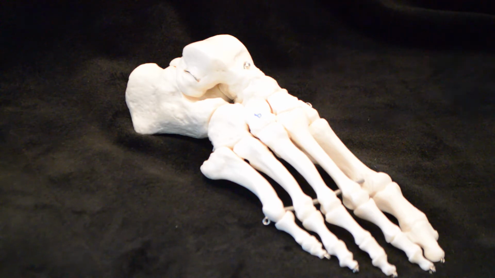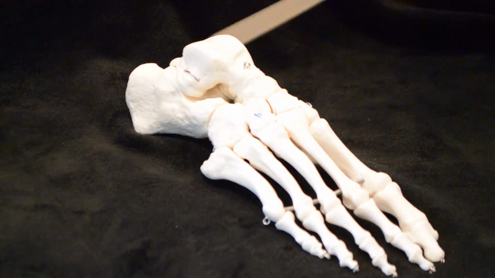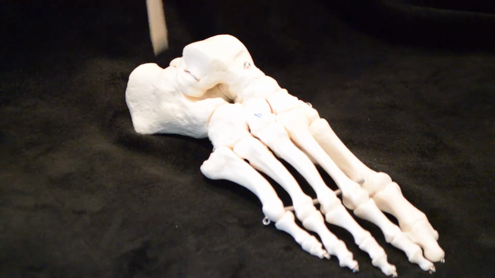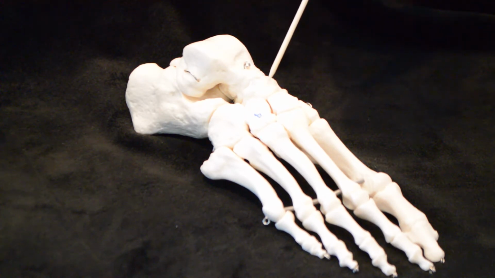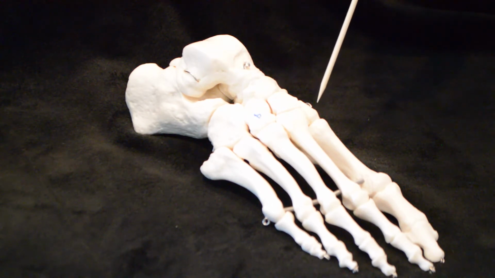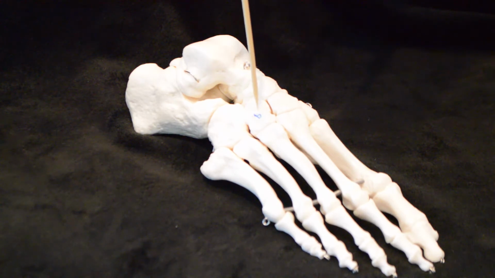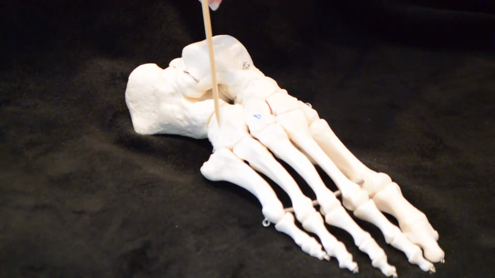There are 7 unique tarsal bones in the rear and midfoot regions. They are the calcaneus, the talus, the navicular, the 3 cuneiform bones, known as the medial, intermediate, and lateral cuneiform respectively, and the cuboid bone.